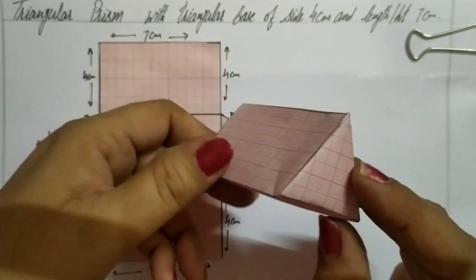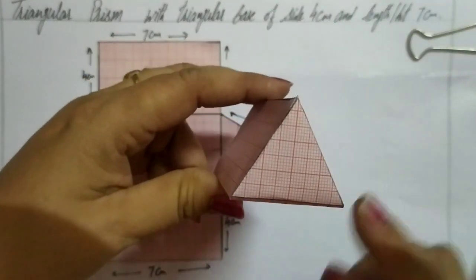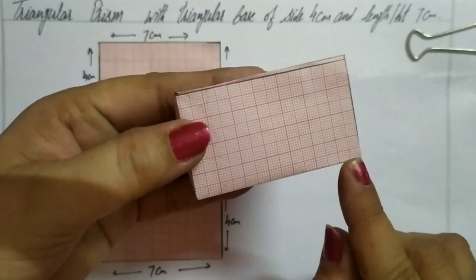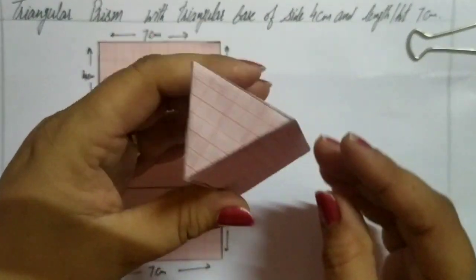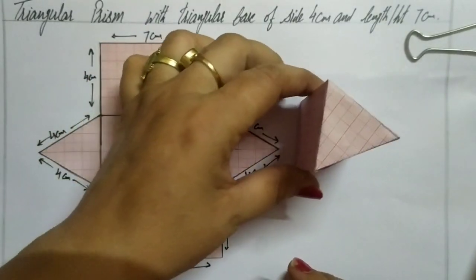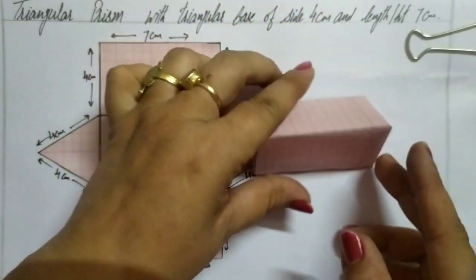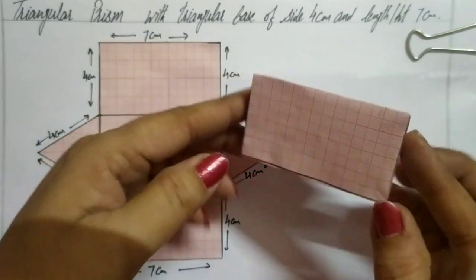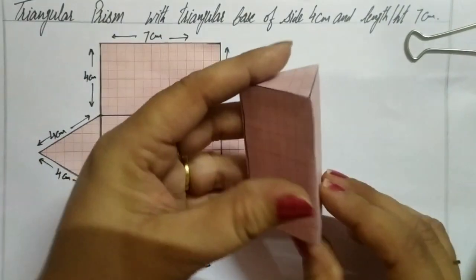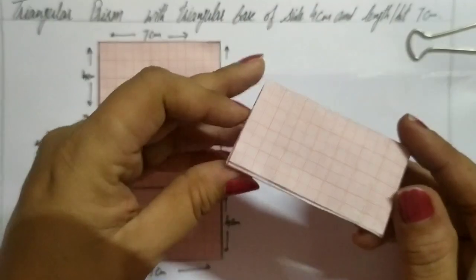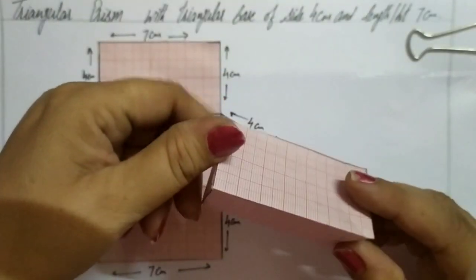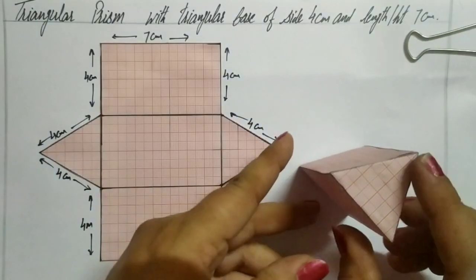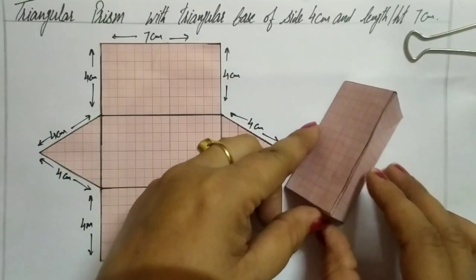Okay, this is the triangular part, 4 by 4, length or height. If we are treating it like this, putting like this, then it will be the height, otherwise it will be the length of the triangular prism. So as you can see, 2 triangular faces and 3 are the rectangular faces. So this is the net of a triangular prism.